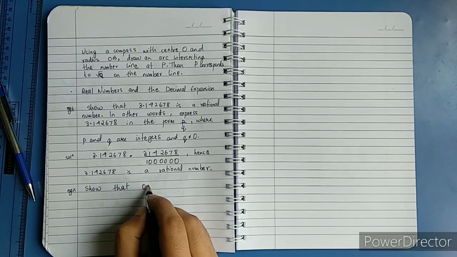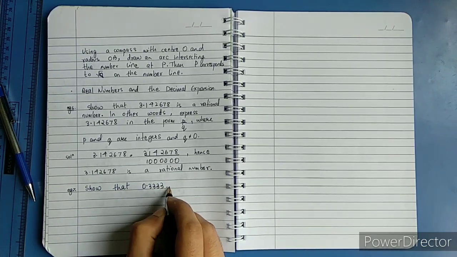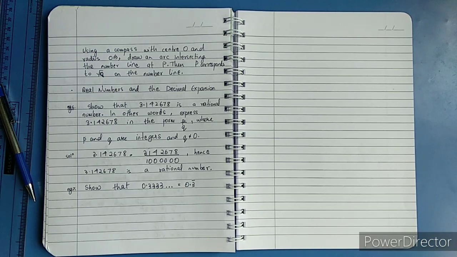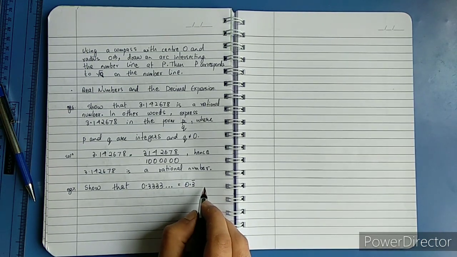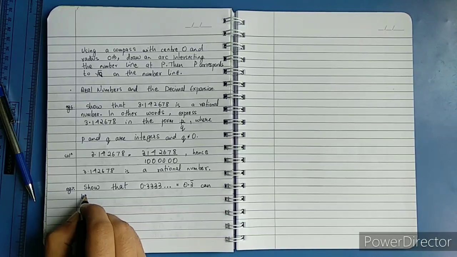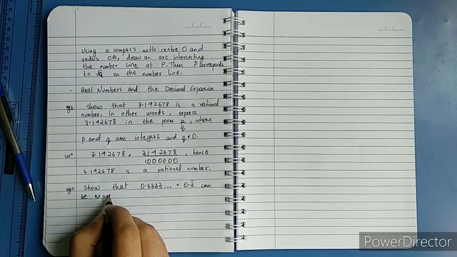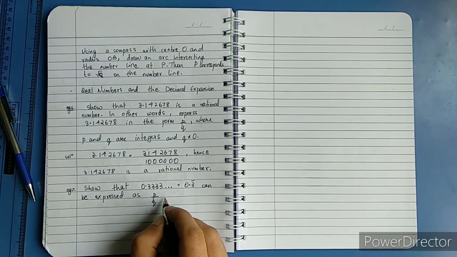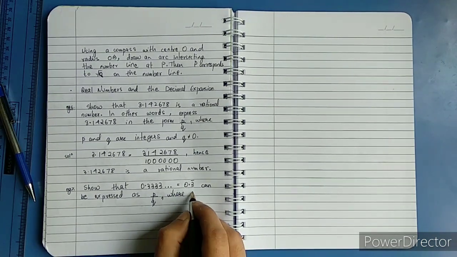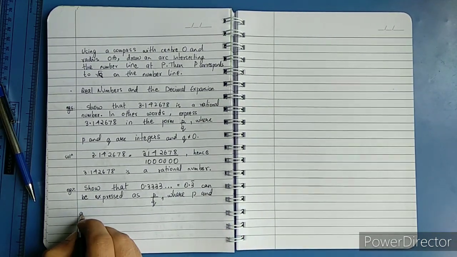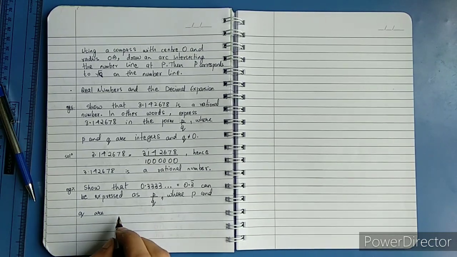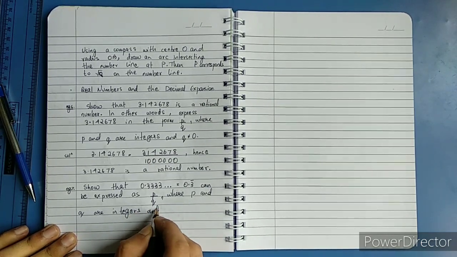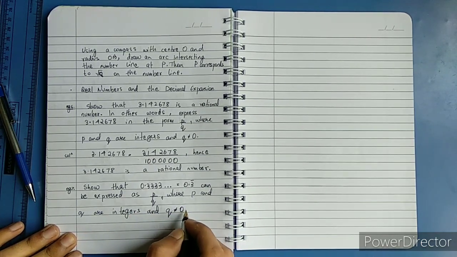Show that 0.3333 dot dot dot, that is basically 0.3 with a bar over it for recurring, can be expressed as p by q, where p and q are integers and the denominator, that is q, should not be equal to 0.